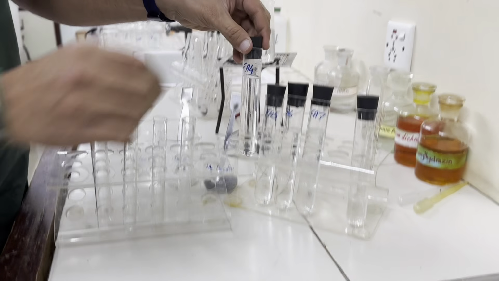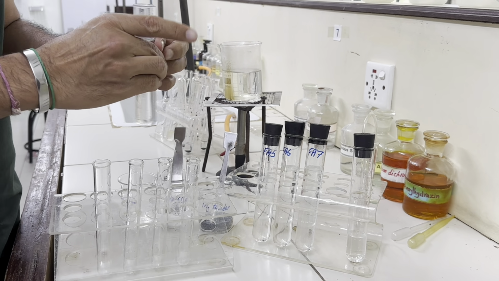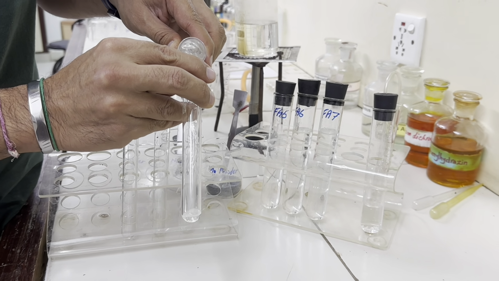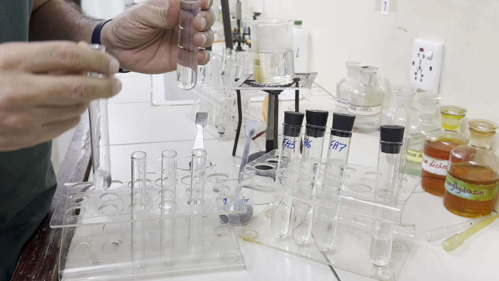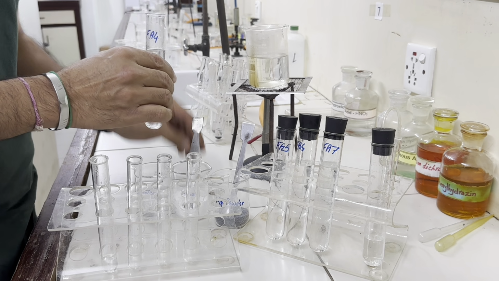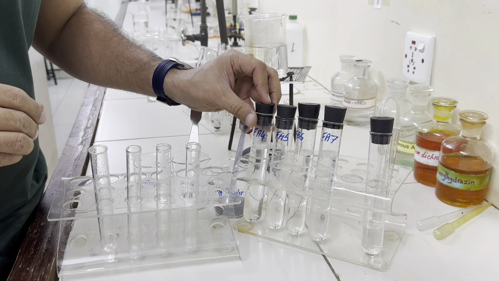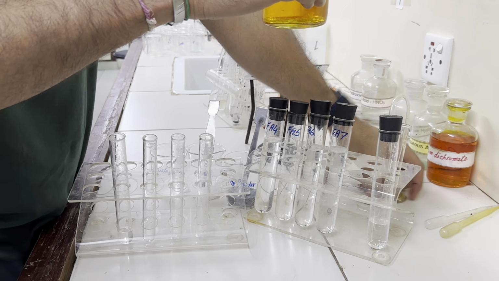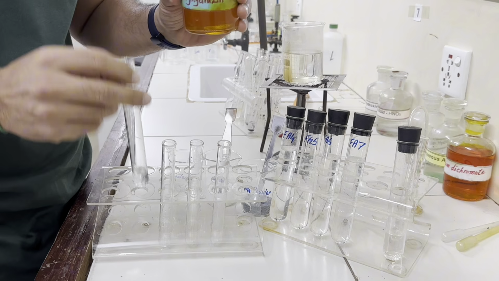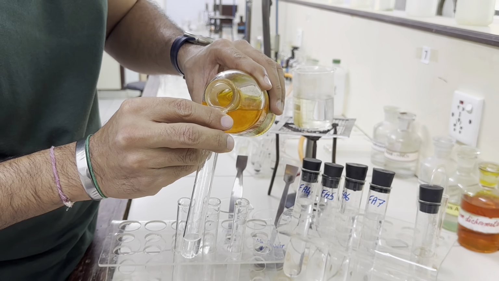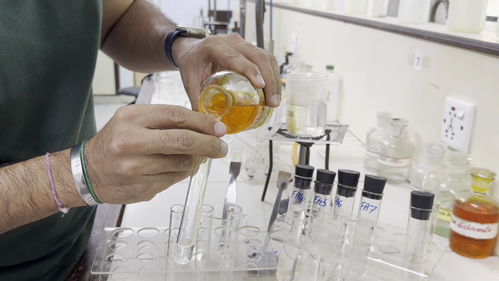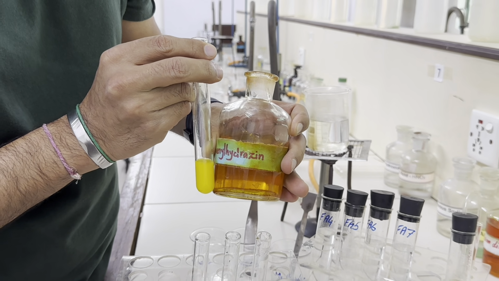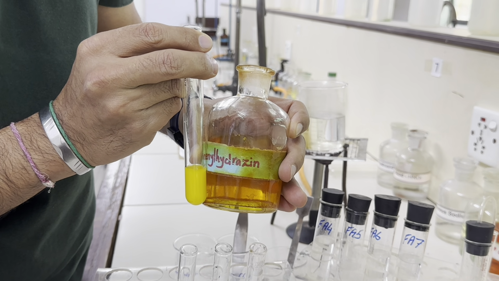Now let's take 1 centimeter depth of Fa4 in a test tube and add 1 centimeter depth of 2,4-dinitrophenylhydrazine. So you can see clearly yellow precipitates are formed.